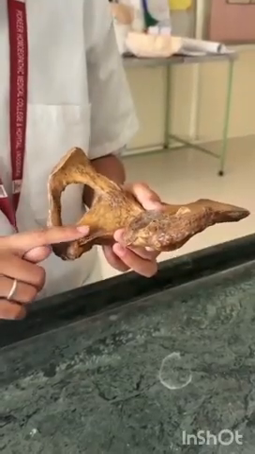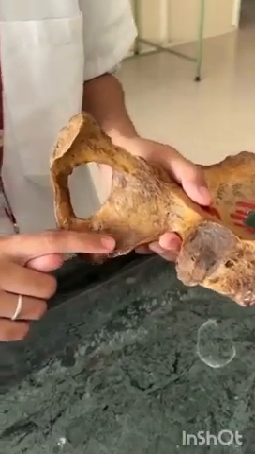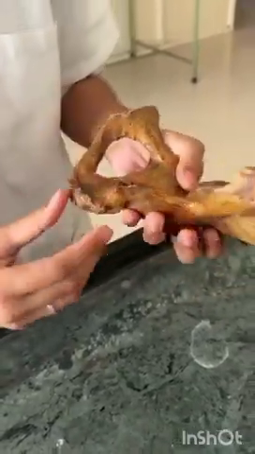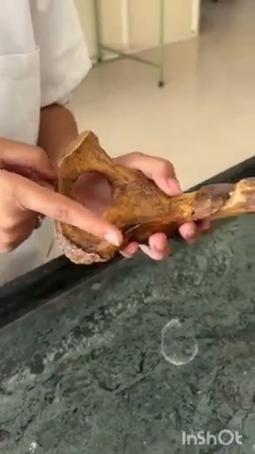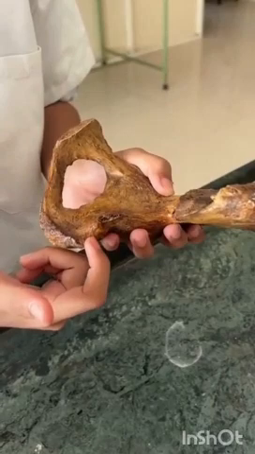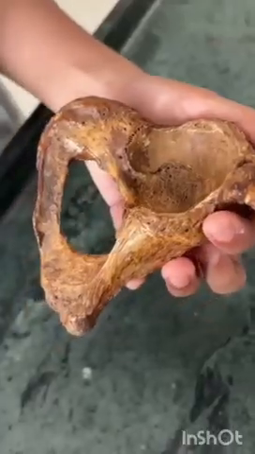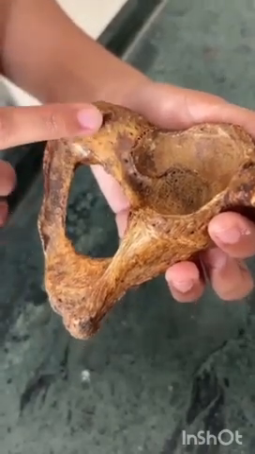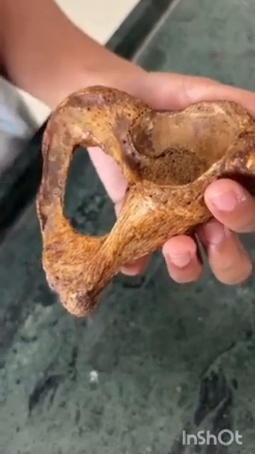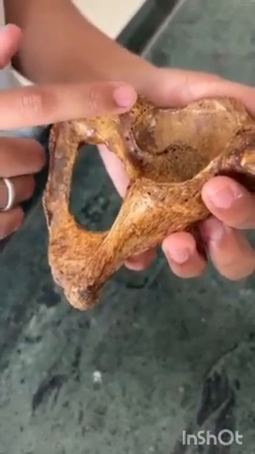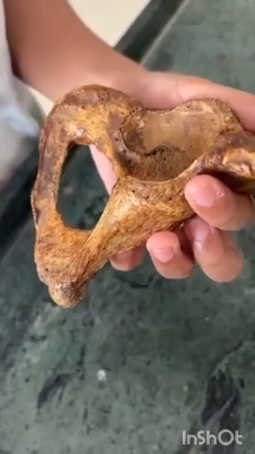Attachments. Origin of the levator ani muscle from the pelvic surface of the ischial spine. Origin of the superior gemellus from the upper margin of the lesser sciatic notch and the inferior gemellus from the lower margin of the lesser sciatic notch. Origin of two muscles from the femoral surface. First is obturator externus along the margin of the obturator foramen. Second is quadratus femoris along the lateral border of the upper part of the ischial tuberosity.